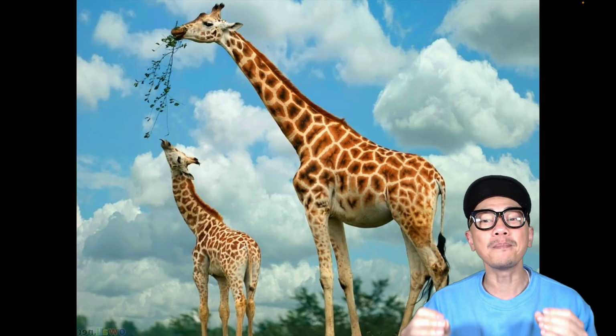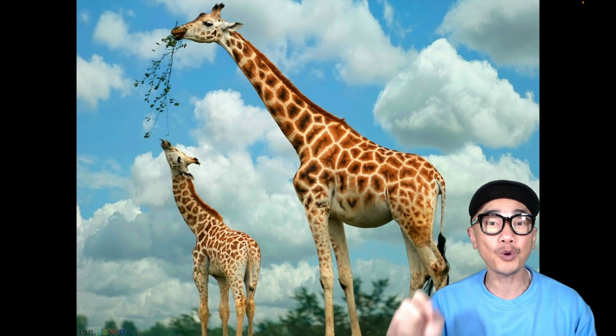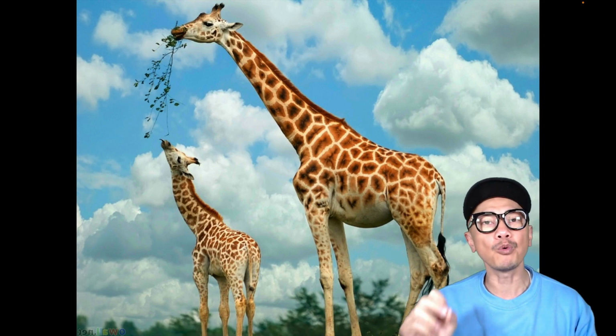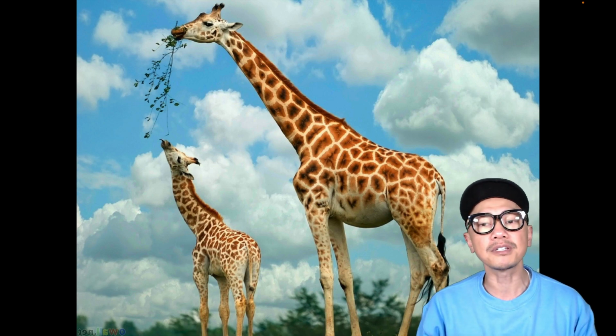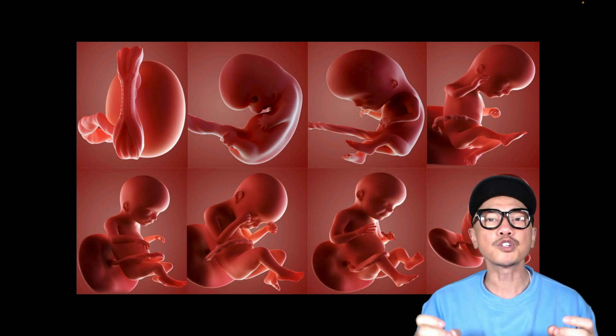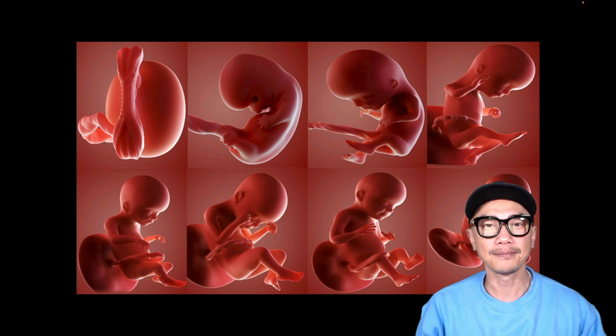This slide shows a mother giraffe and its calf. A baby giraffe is 6 feet tall at birth and will grow to be 14 to 18 feet tall. A baby giraffe will weigh 150 pounds and will grow to weigh up to 4,200 pounds. These photos show the growth and development of the human fetus over time.